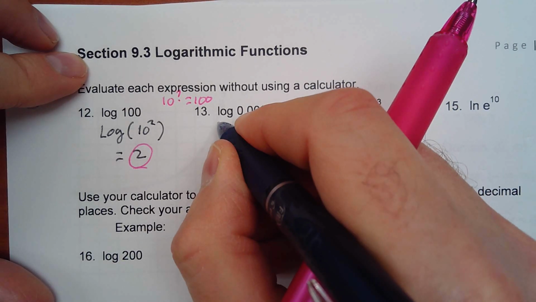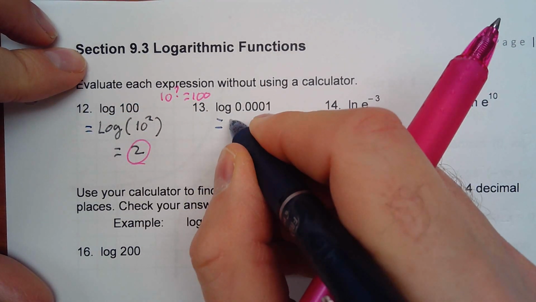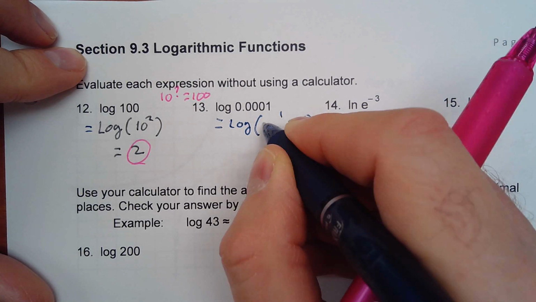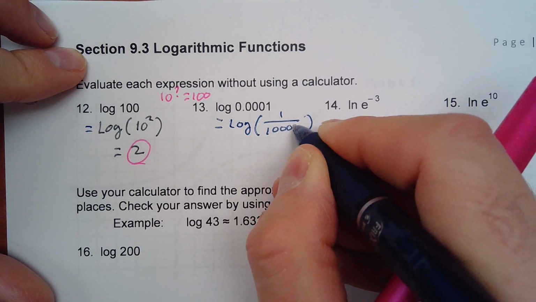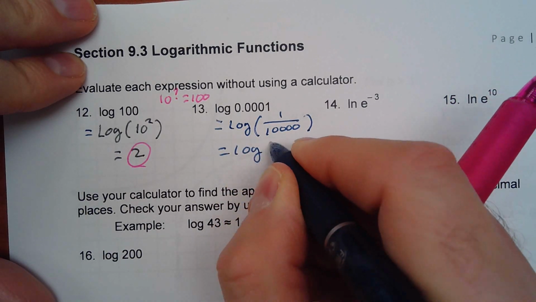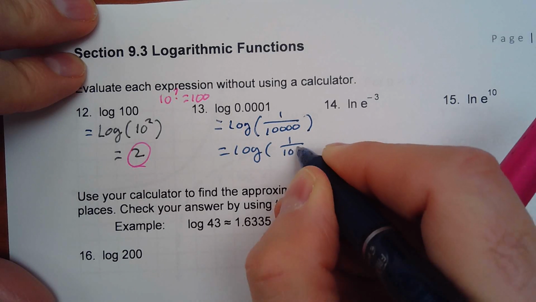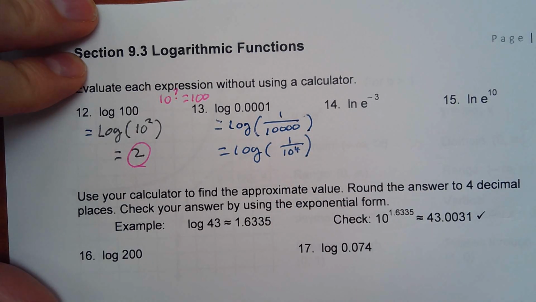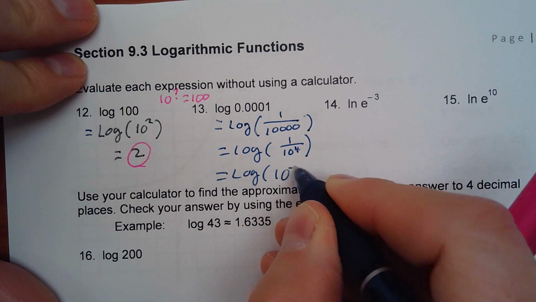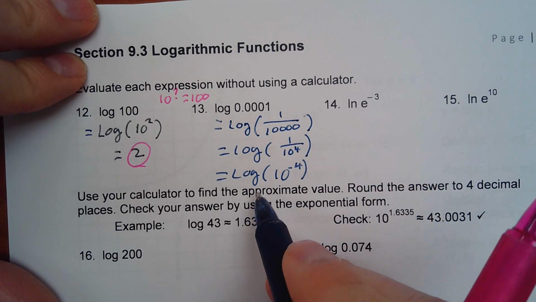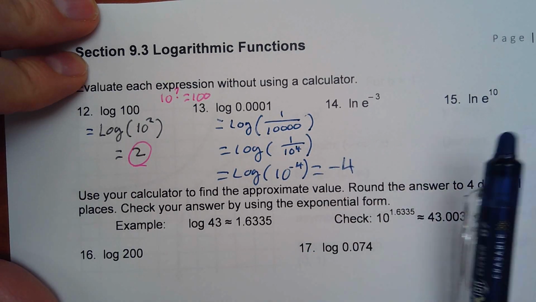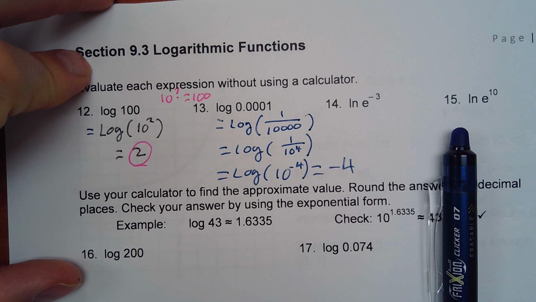So this one is log of 1 over 10,000. 10,000 is 10 to the 4th, so this is log of 1 over 10 to the 4th, which is log of 10 to the negative 4. So the power I have to raise 10 by is negative 4. So that would be our answer.